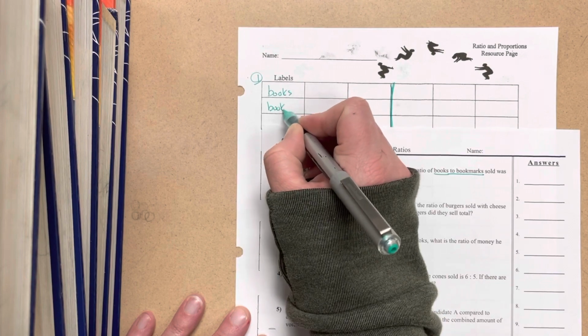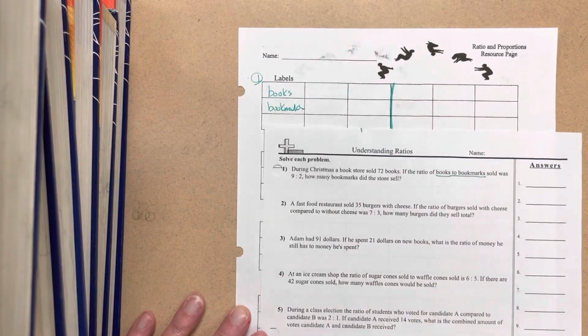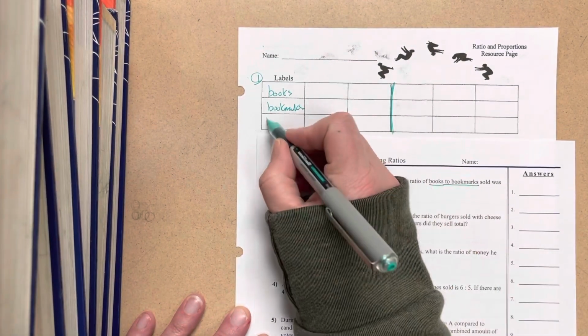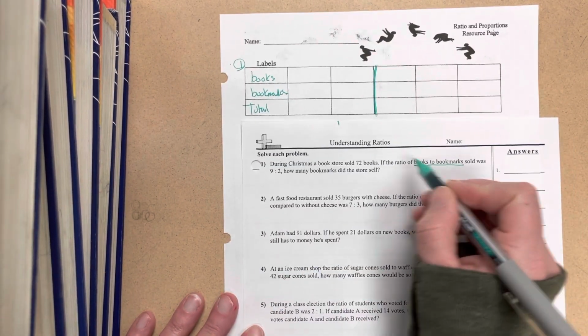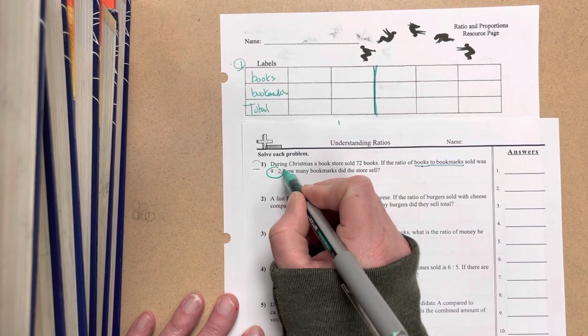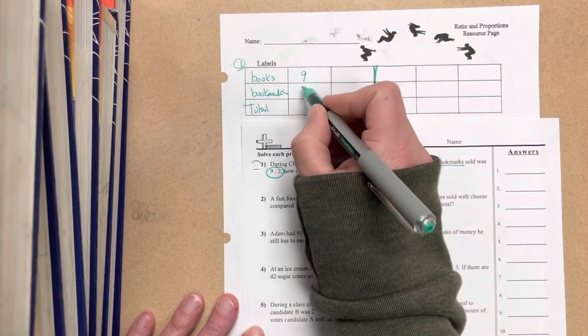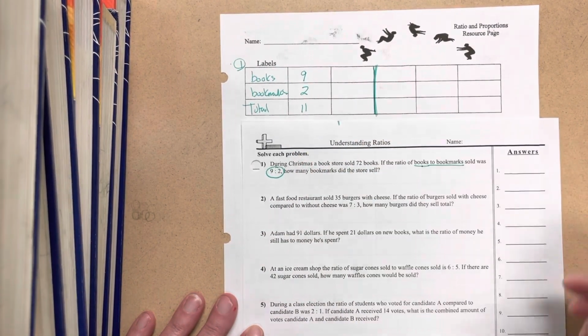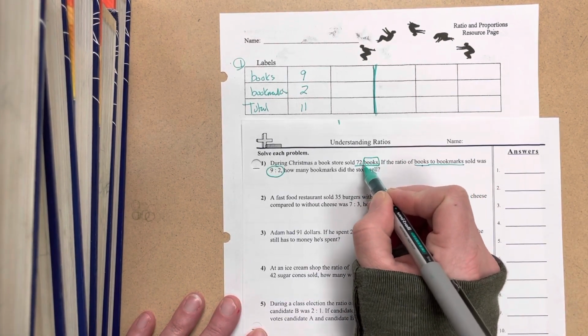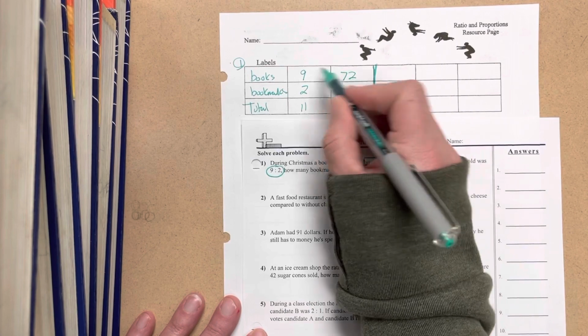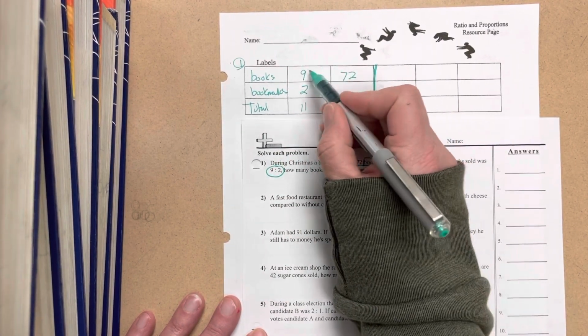It does not matter which one you put them in as long as you're careful about aligning your numbers. This would be total items. Books comes first, and then in this ratio 9 comes first, so 9 goes right next door, leaving 2 with bookmarks for 11 total items. They sold 72 books. I see that it's books, so 72 needs to go here. Always be careful about aligning it.